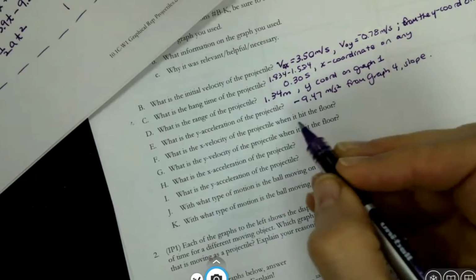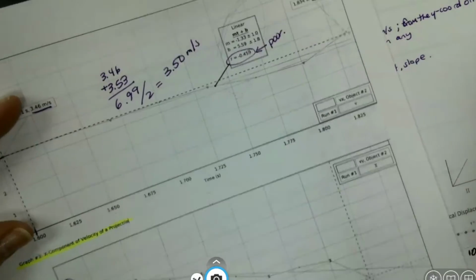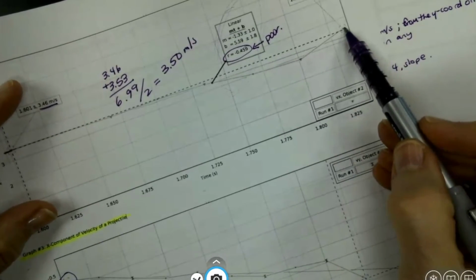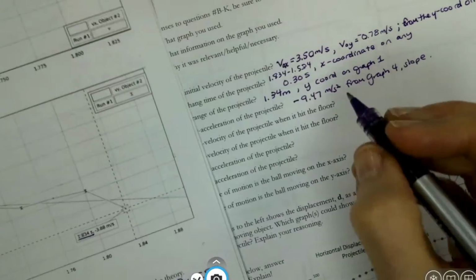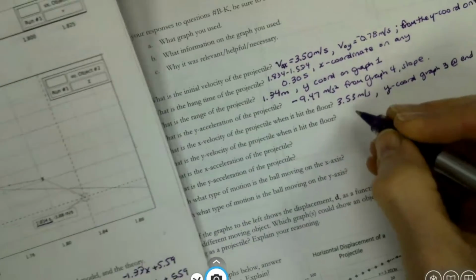Okay. What is the x velocity of the projectile when it hit the floor? So how fast is it going when it hit the floor? That's the final velocity. That's 3.53 meters per second. That's the y coordinate, graph 3 at the end. Same thing for y.